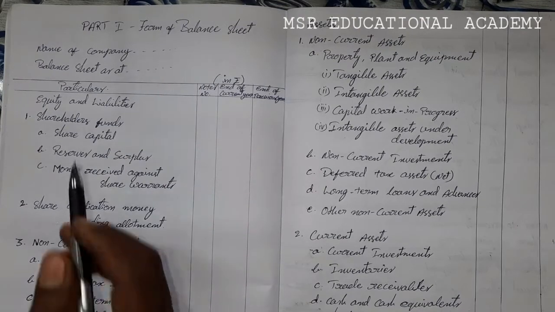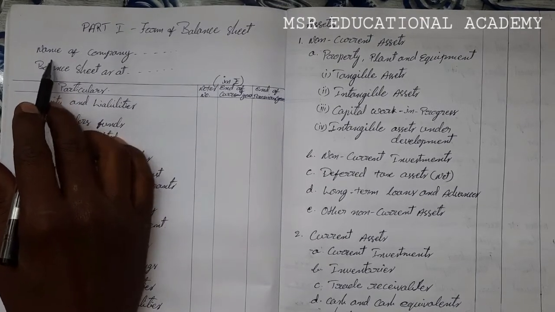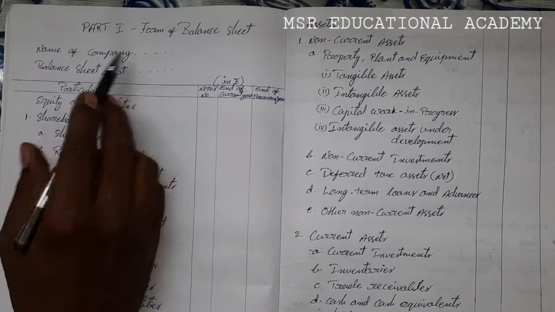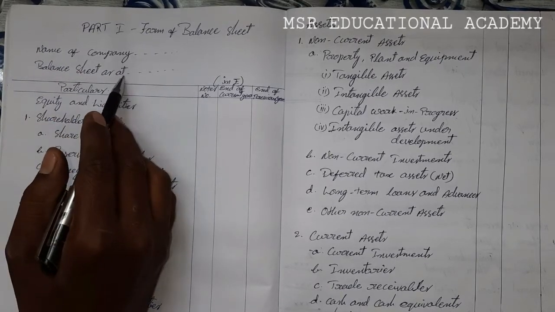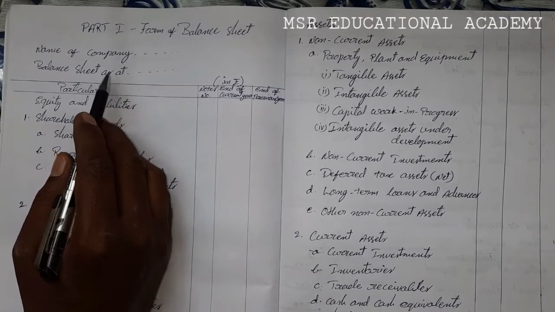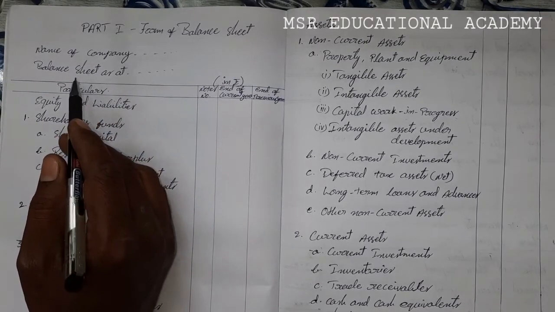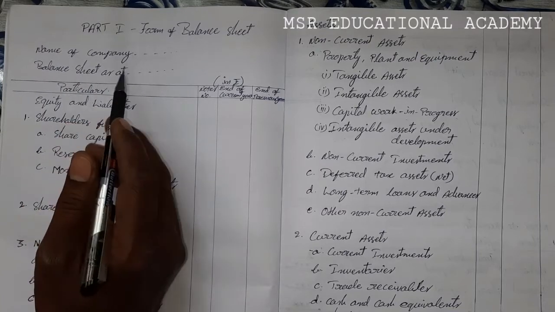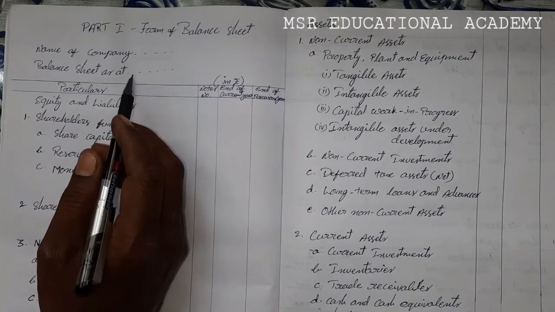Before that, the first balance sheet format is the name of the company and the balance sheet, assets. Compared to the sole proprietorship balance sheet, it differs. It is a fully different balance sheet format.